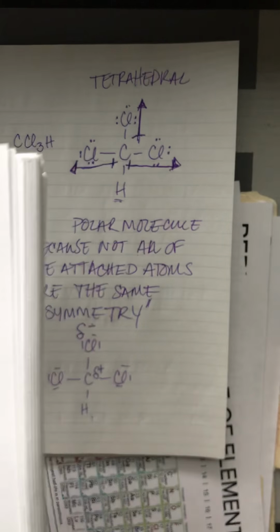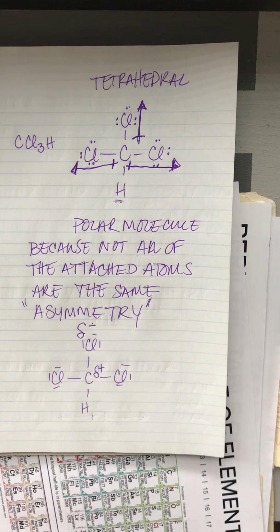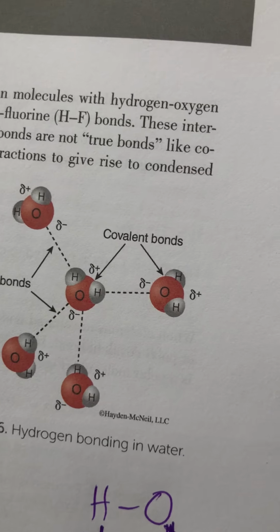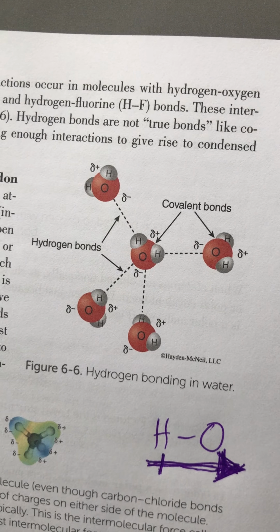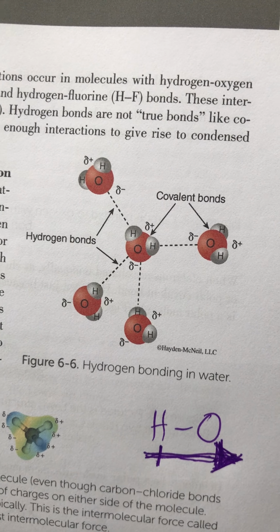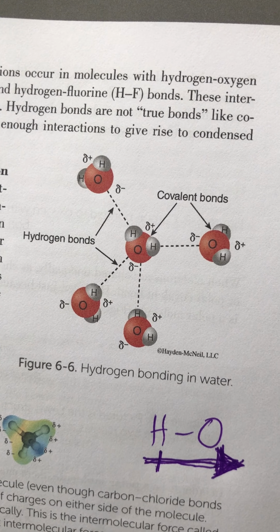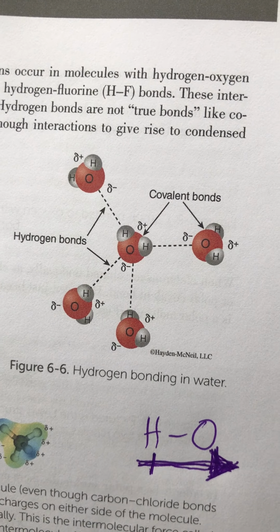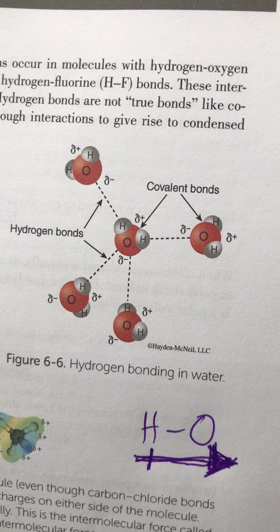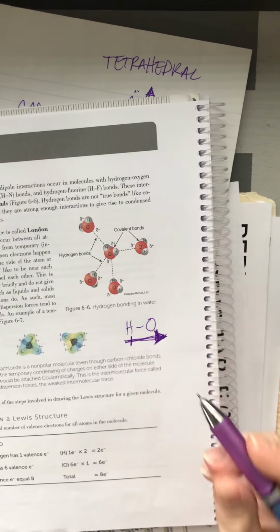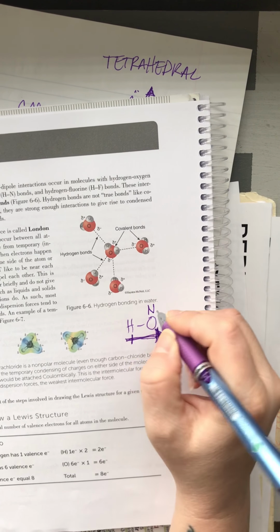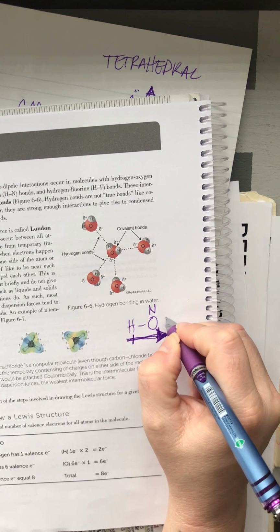But in the case of water, it's so strong that we have a special name for it, which is hydrogen bonds. And you only find that when there's hydrogen bonded to oxygen, nitrogen, or fluorine.